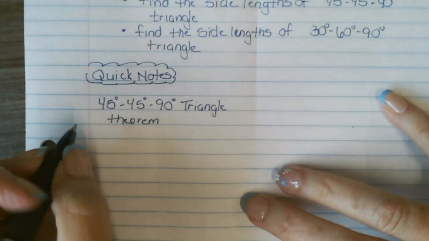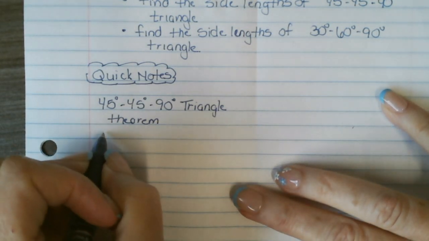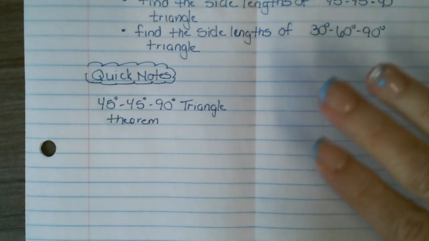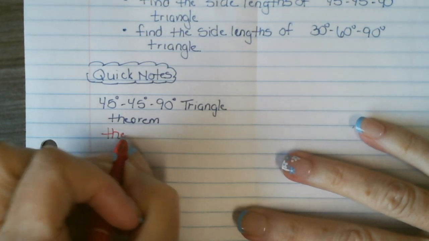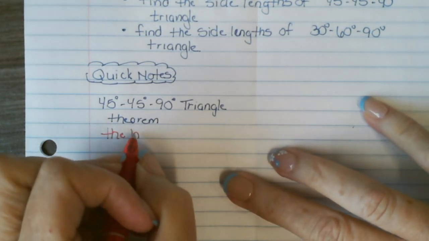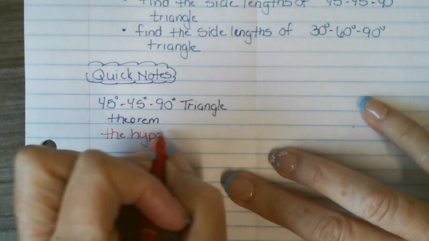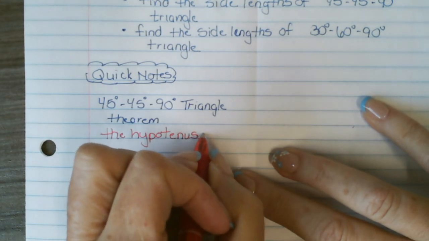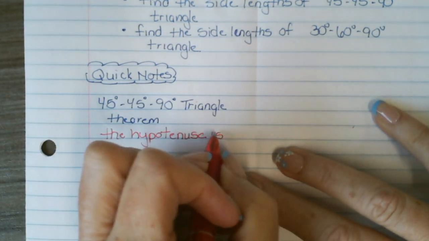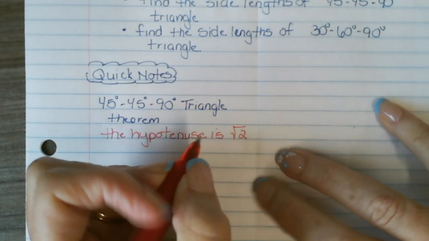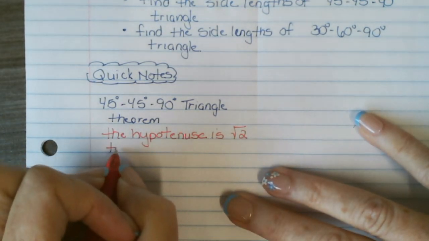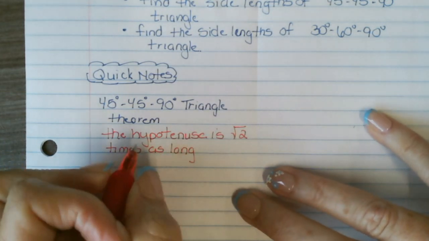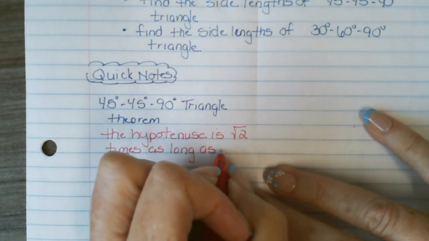So in a 45, 45, 90, the hypotenuse, and this is the key on this one, the hypotenuse, which we learned last week, is across from the right angle, is the square root of 2 times as long as each leg.